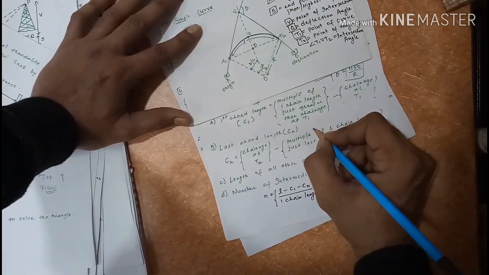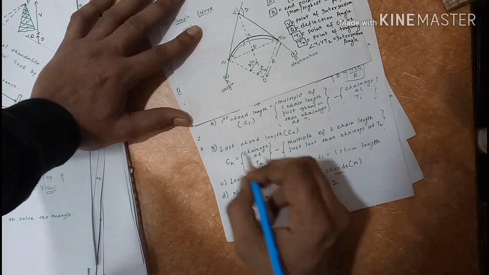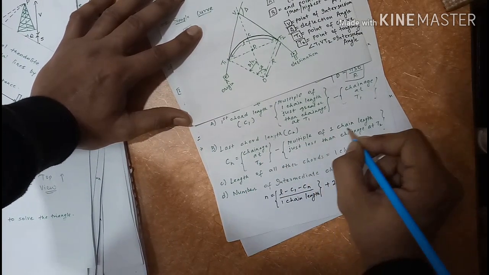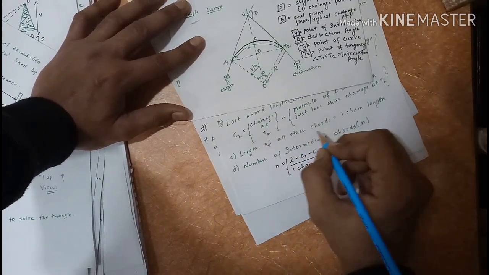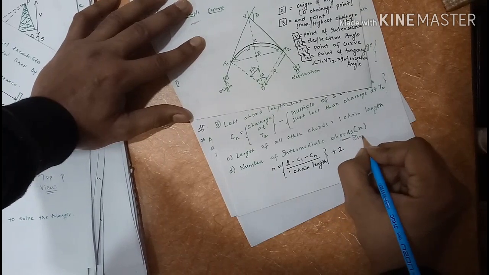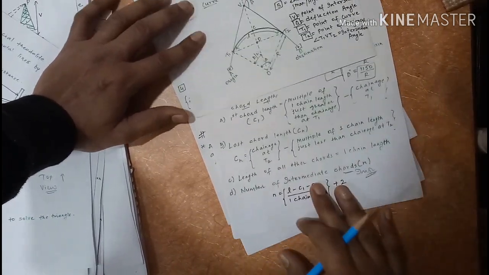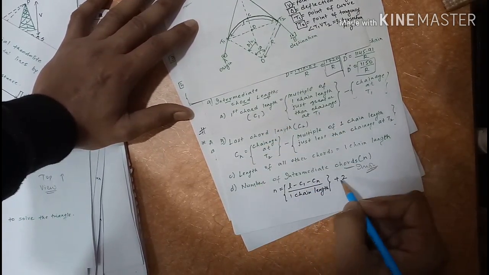Intermediate chord lengths are: first chord length C1 is equal to the multiple of one chain length just greater than chainage at T1, minus chainage at T1. Last chord length is chainage at T2 minus the multiple of one chain length just less than chainage at T2. Now length of all other chords is equal to one chain length. Number of intermediate chords, this one is important, is equal to (L minus C1 minus Cn) upon one chain length, plus 2.